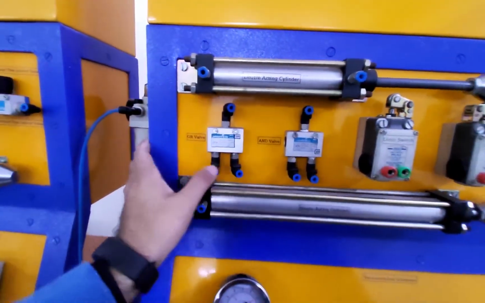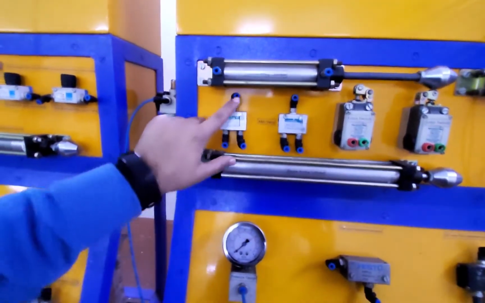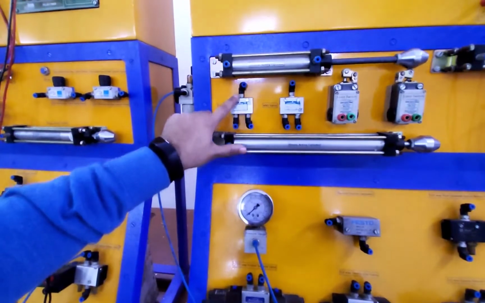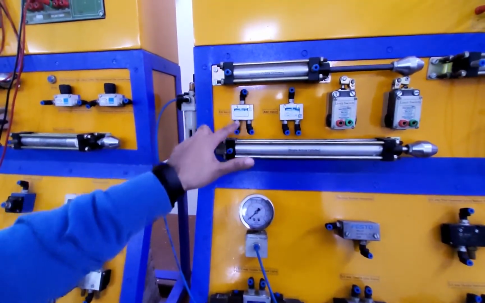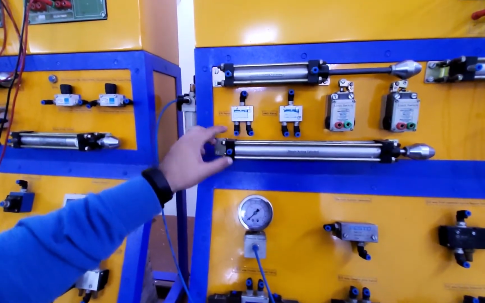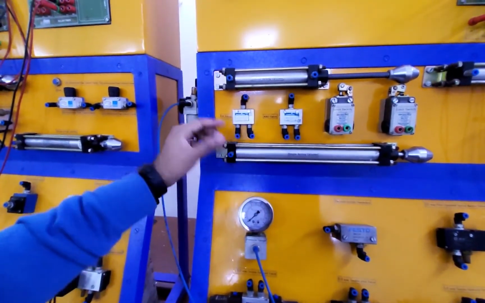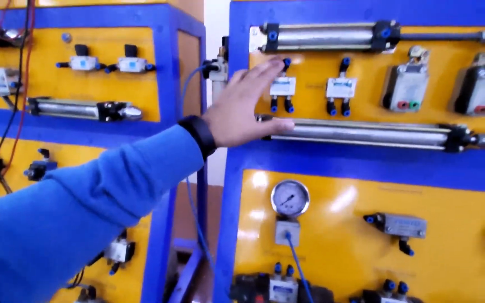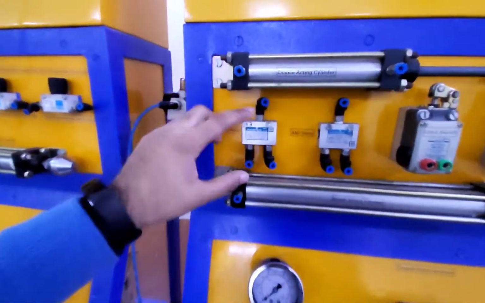When pressure is applied to any valve, this shuttle valve passes the air through. In our case, when we don't have any pressure in both valves, the output is 0, meaning your cylinder doesn't take any stroke.